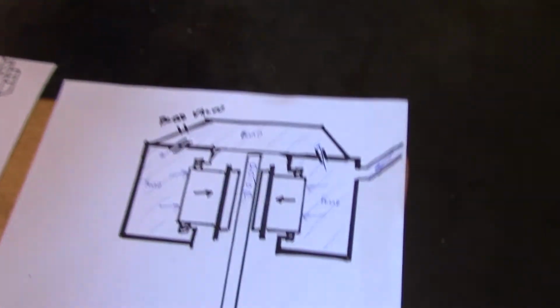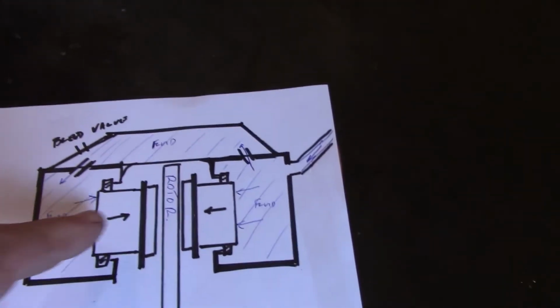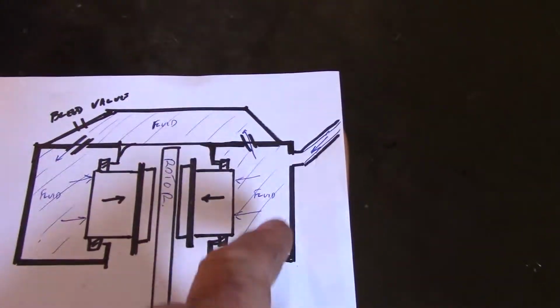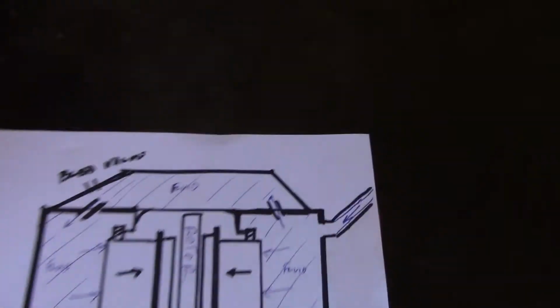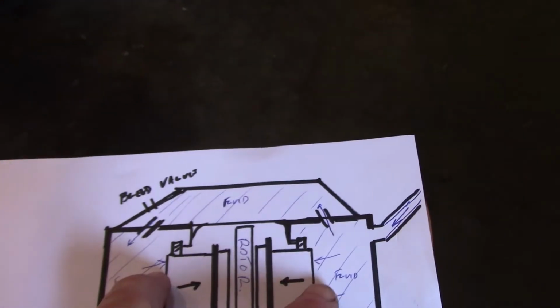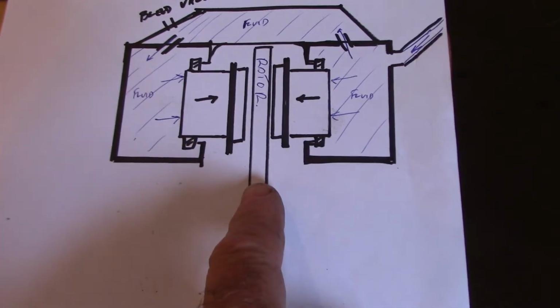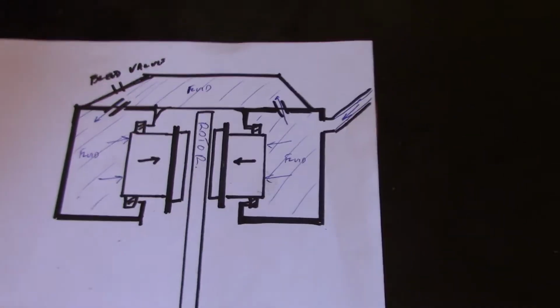Two types of calipers. This is the more old-fashioned type. This is a twin piston caliper. So the fluid comes in there, it fills up the whole body of the caliper assembly under immense pressure. It pushes those two pistons in, they pinch the rotor, and they slow the bike down.